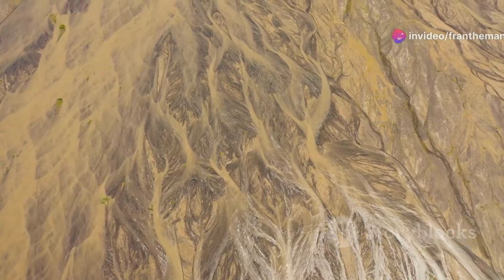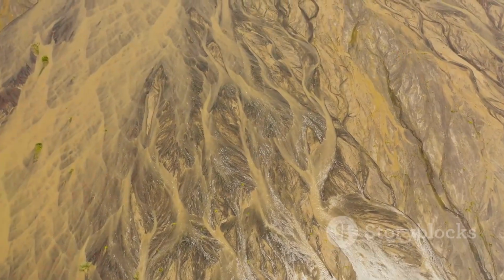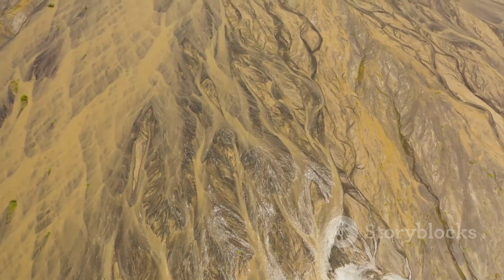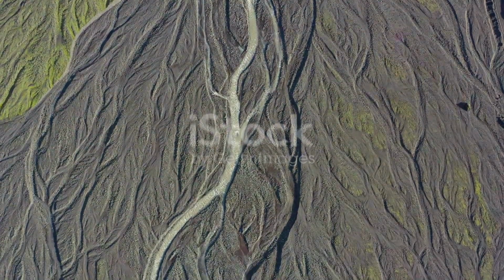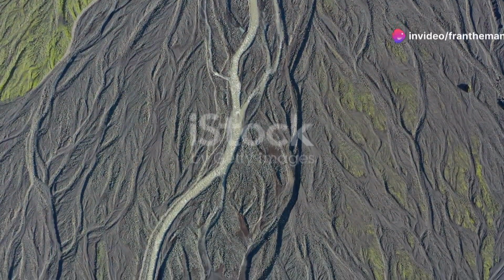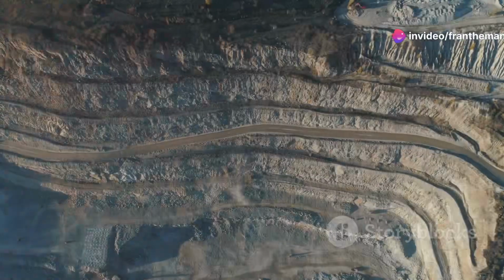Pay streaks. In stream beds, gold tends to follow a preferred path during floods, creating zones of high concentration known as pay streaks. These streaks are surrounded by sediments with much lower gold content.